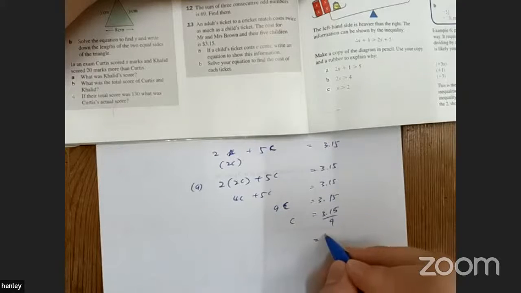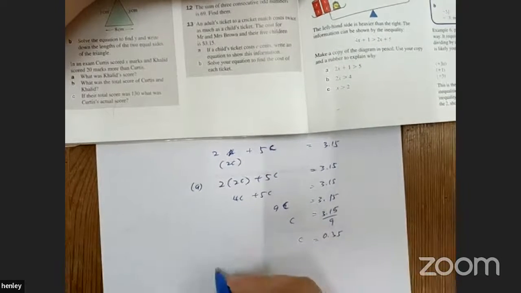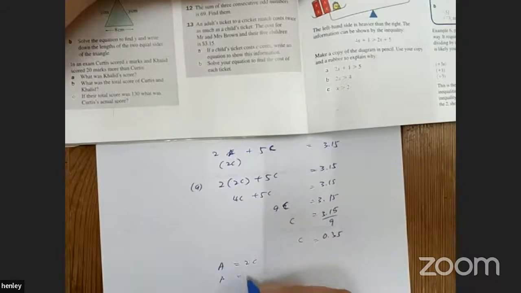So each one will be 0.35. So the child's ticket is 0.35. The adult ticket is 2C, so 2 times 0.35 will be 0.70. Okay. So this is constructing equations.